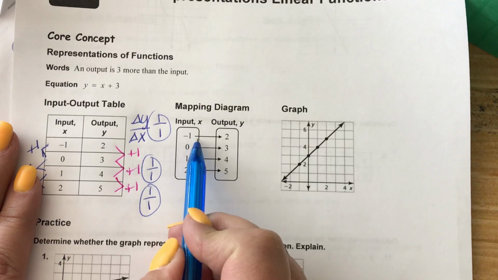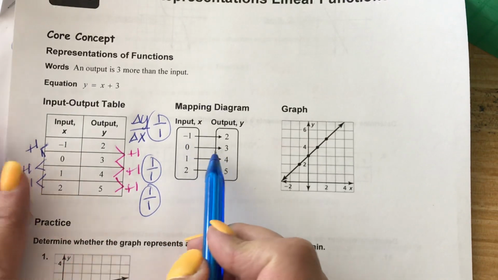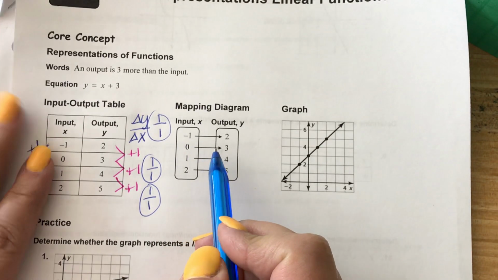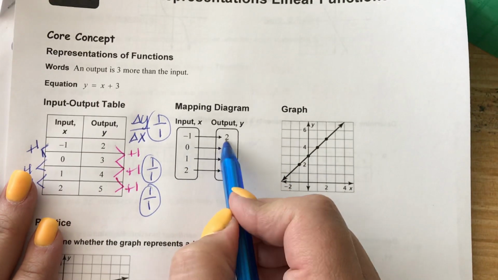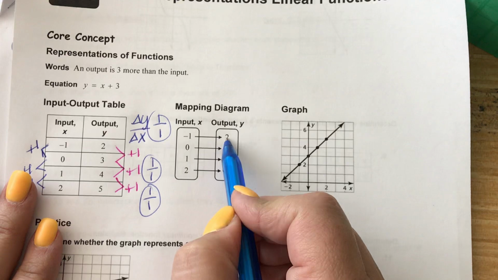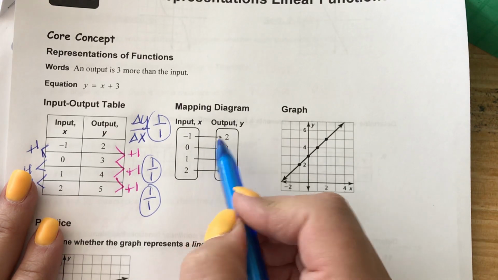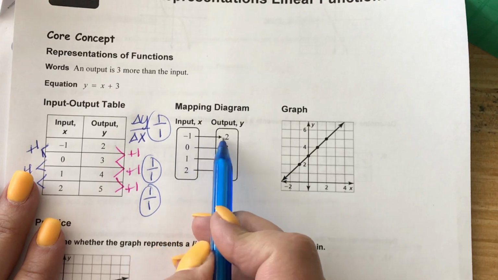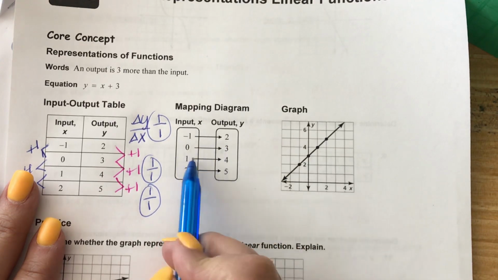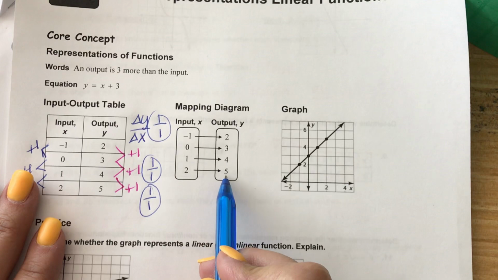So we said last time that multiple arrows coming out, that's not even a function, right? But even in the function family, sometimes I have -1 pointed to 2 and then 0 also points to 2, and that's okay for a function, but not for a linear. A linear would be one arrow to one output every time, just like you see here.